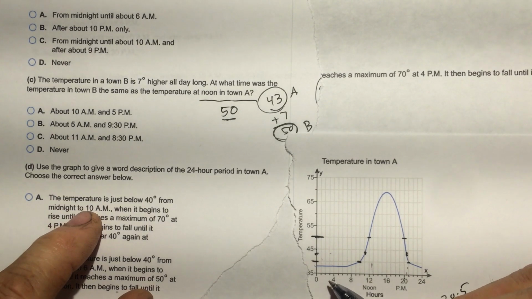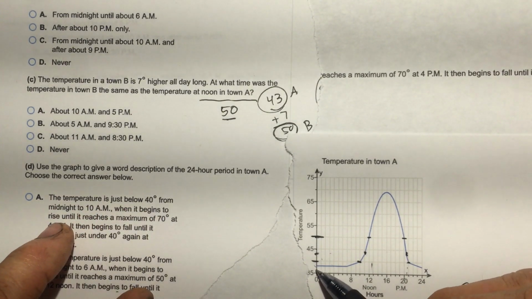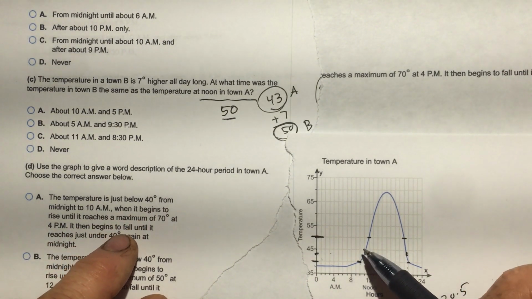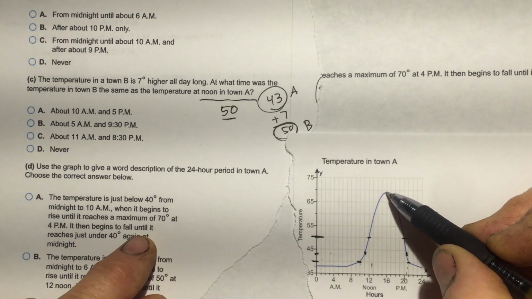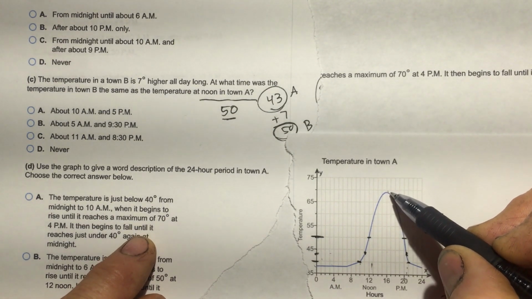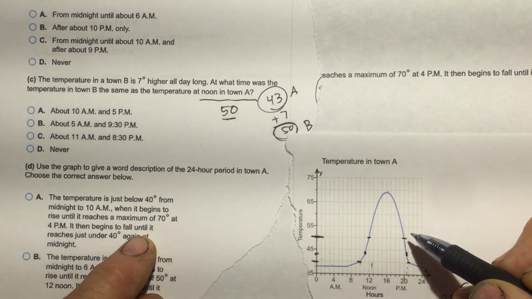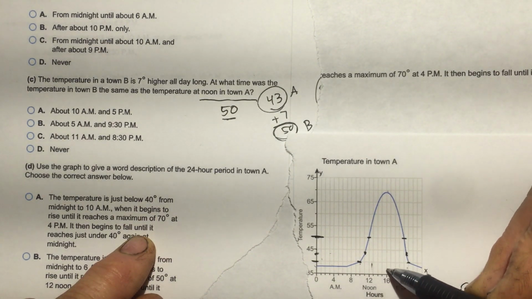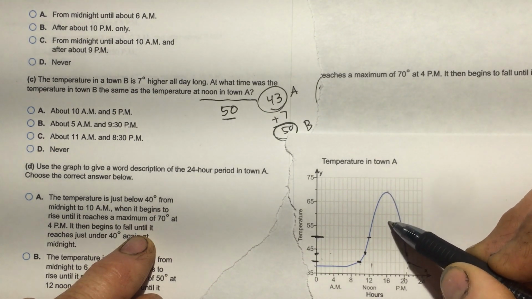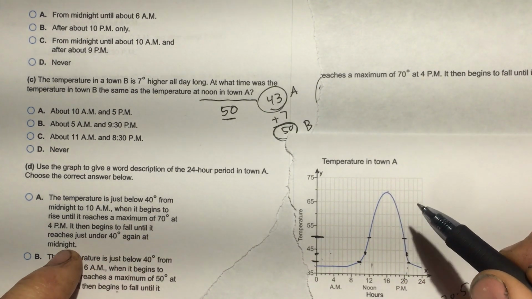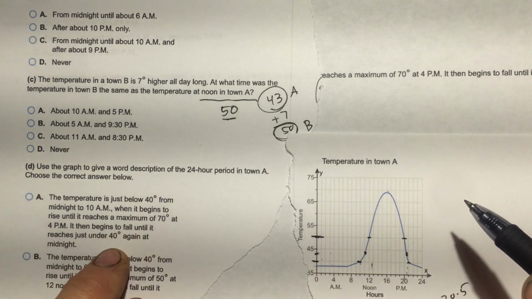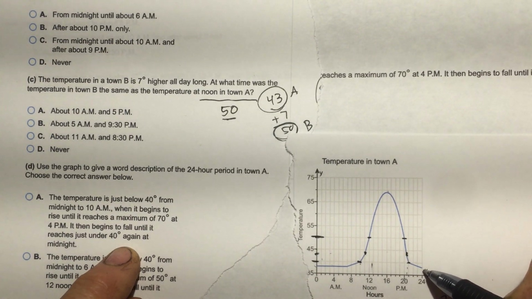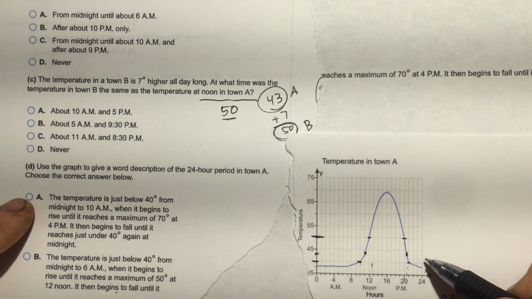So the temperature is just below 40 degrees from midnight to 10 a.m. when it begins to rise until it reaches a maximum of 70 degrees. Well, it doesn't really hit 70. It's a little bit less than 70. At 4 p.m. Yeah, that's probably about right, 4 p.m. Then it begins to fall until it reaches just under 40 degrees again at midnight. Okay, that one does sound pretty good right there.